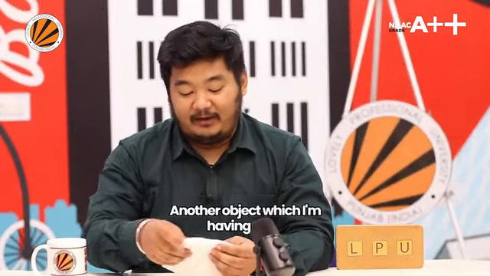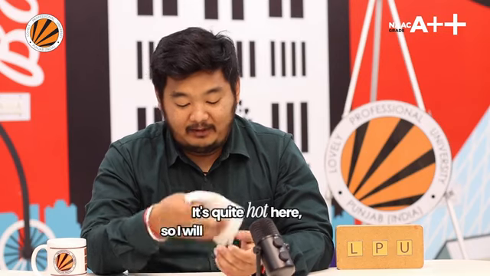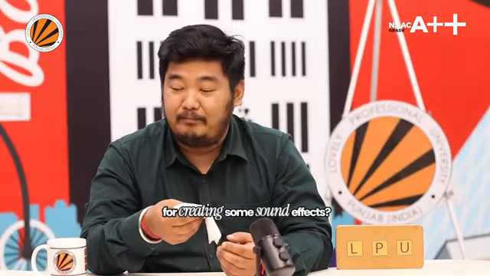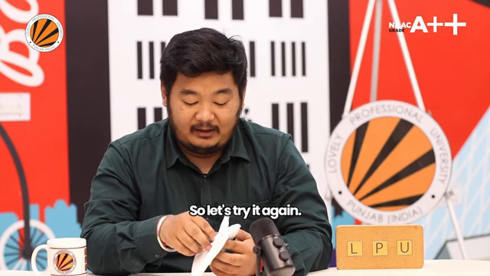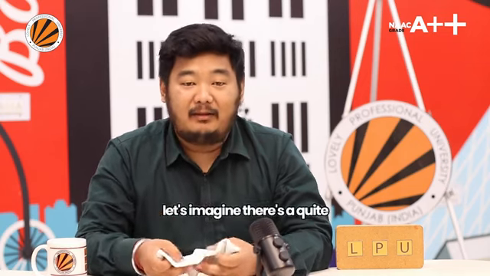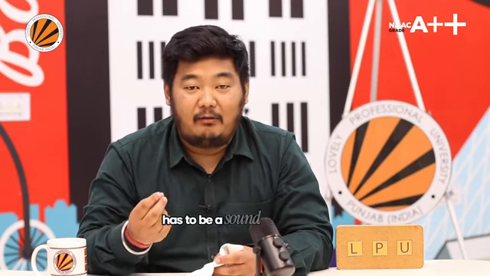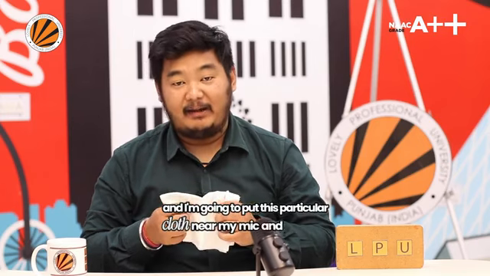Another object which I have here. It's quite hot here, so I will be having my hanky today. But can this hanky be used for creating some sound effects? Maybe. So let's try it. Let's imagine there is a quiet scene which is quite intense, and there has to be a sound of a heartbeat. So how can we add the sound of a heartbeat there? By using this simple cloth. I'm going to put this cloth near my mic and push it in such a way that it will recreate the sound of a heartbeat.